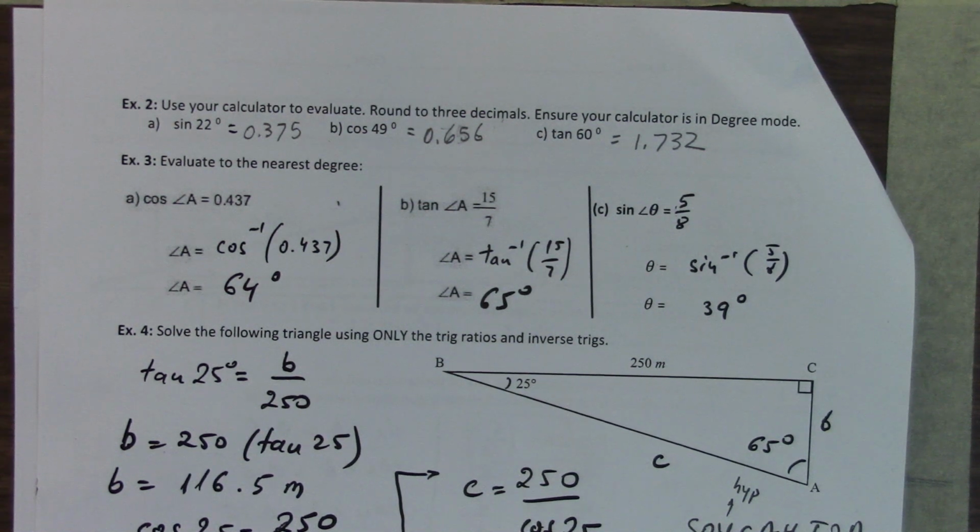What is TOA telling you? Come on, I want you guys to understand this conceptually, not just how to answer the question. Lucas? Opposite over? Did you say it, Jason? What did you say? Opposite over hypotenuse for tan?